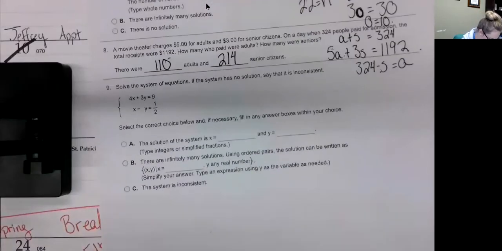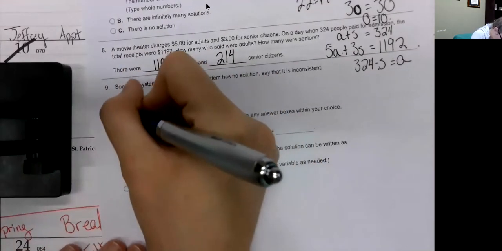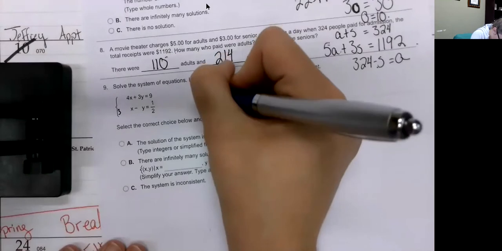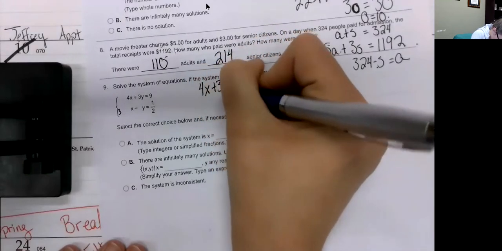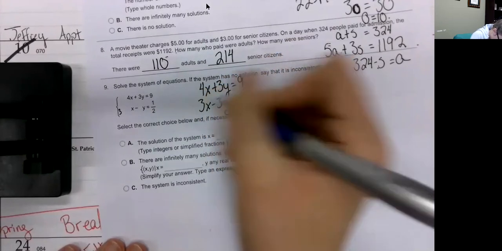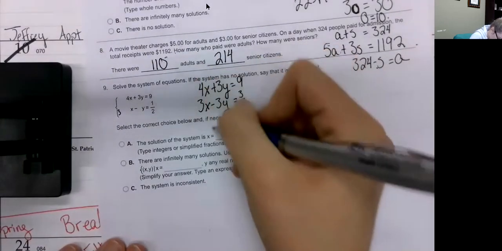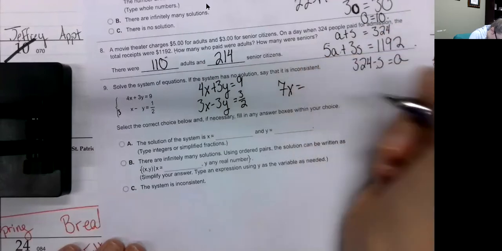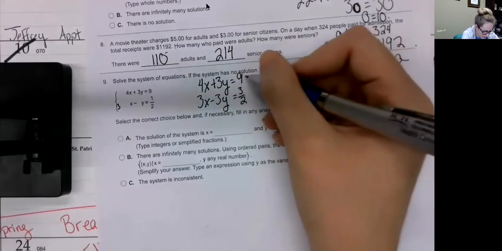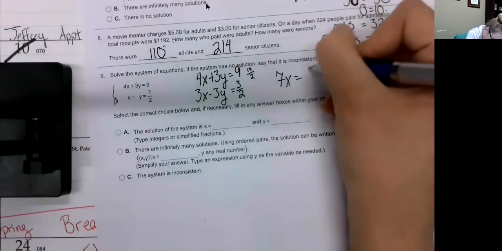Solve the systems of equations, and if the system is inconsistent, say it is inconsistent. So I'm looking at the numbers, and these have the opposite sign, so I need to multiply this one by 3. So I'm going to rewrite the top. And then I'd have 3x subtract 3y, and 3 times 1/2 would be 3/2. When I combine, I'd have 7x equals, and 9 plus 3/2, that'd be 18/2 here. 18, 19, 20, 21.